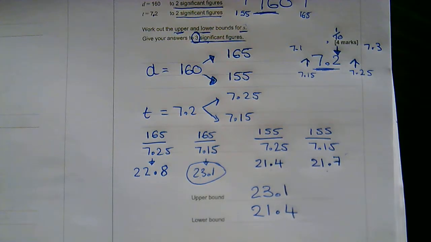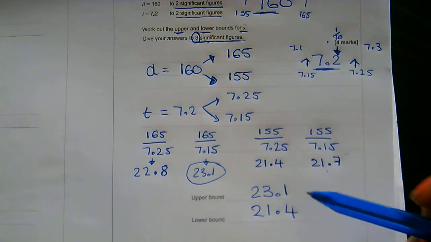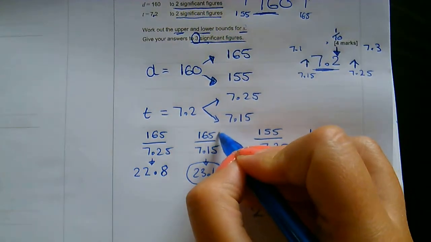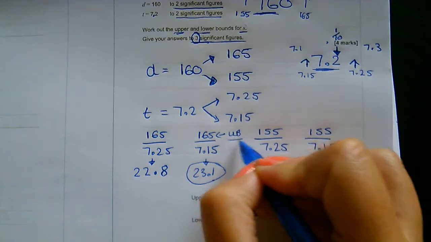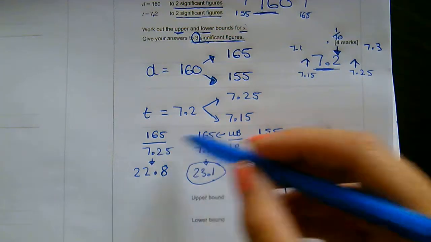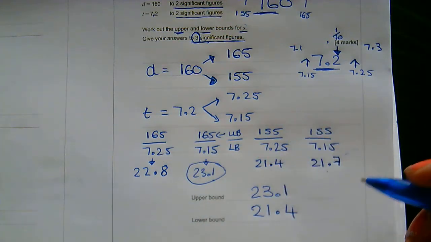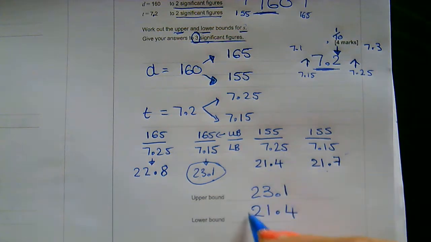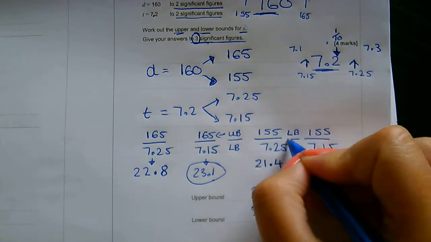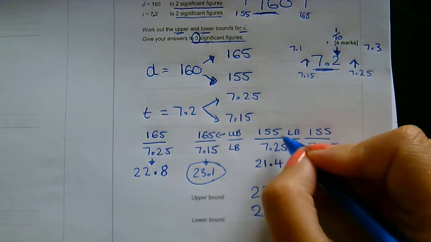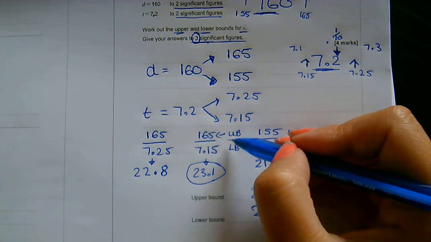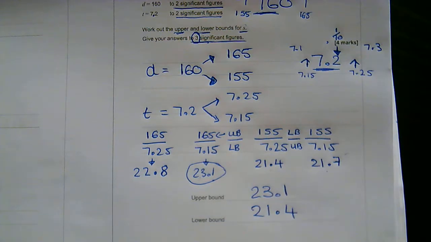Now, obviously, if you want to speed that up, you can logically think about it. To get your largest answer, which is this one on here, it does make sense to use your upper bound divided by your lower bound. That is logical, so you can do it through logic alone to save yourself some time if you're happy with that. And to get your lowest, so our 21.4, we took our lowest bound and we divided it by our upper bound. So if you take a small number and divide by a bigger one, it's going to give you a smaller answer. Likewise, if you take your largest number and divide by your smallest, it will give you your largest possible answer.